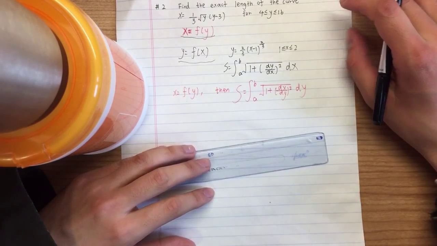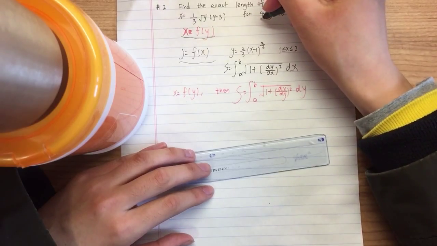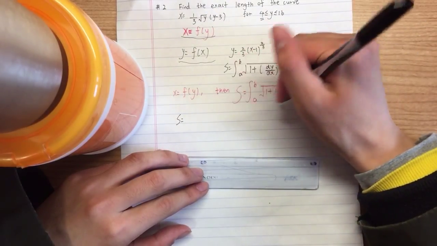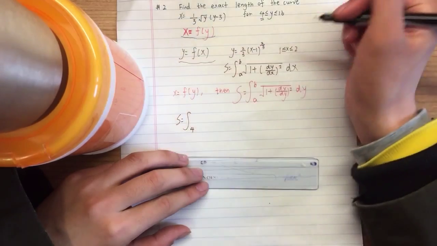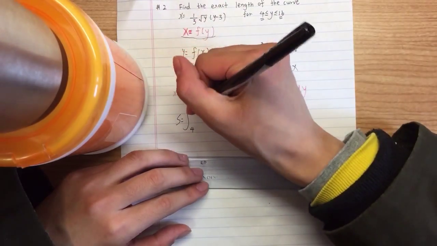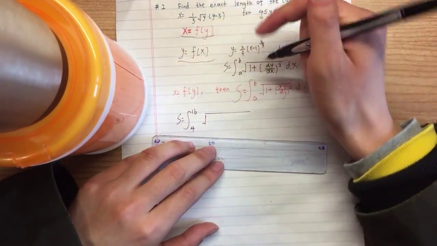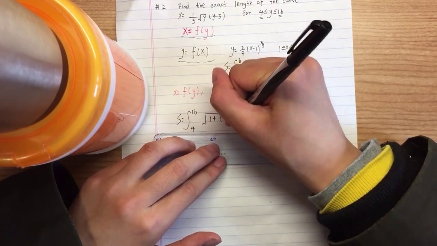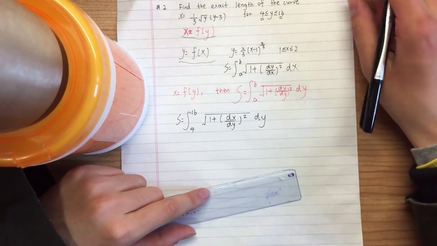Okay, so first, we know that the lower bound is 4, so we just plug 4 into this formula. So a equals 4, and the upper bound is 16, so b equals 16, and we copy down the formula, 1 plus (dx/dy) squared dy.